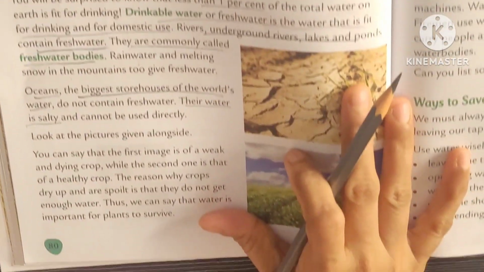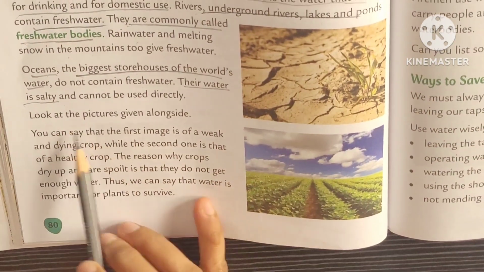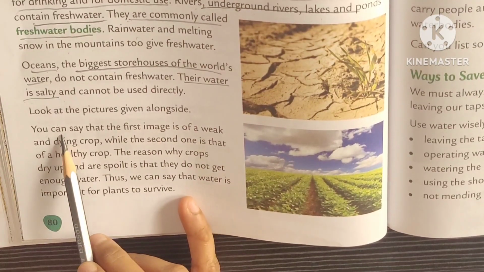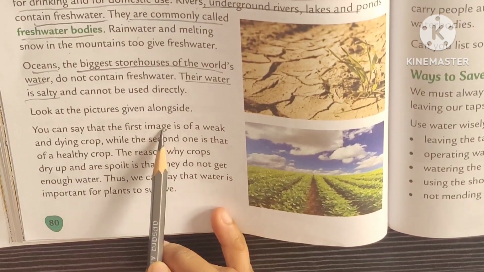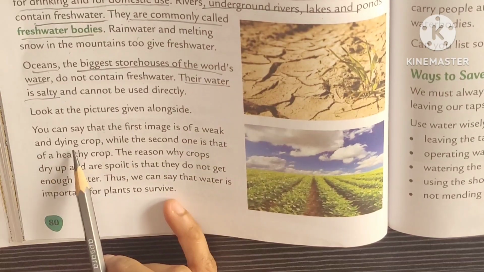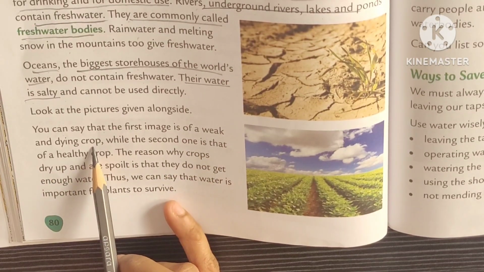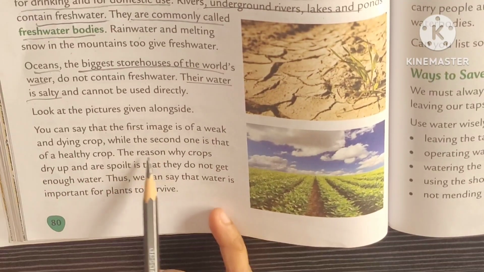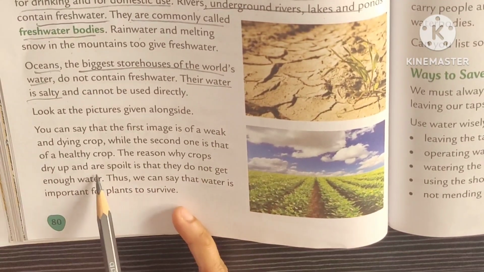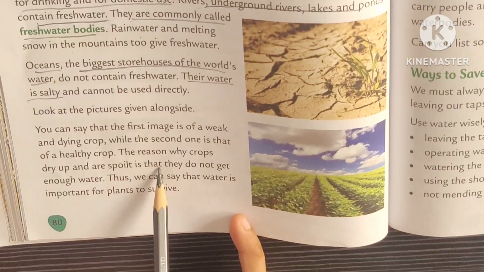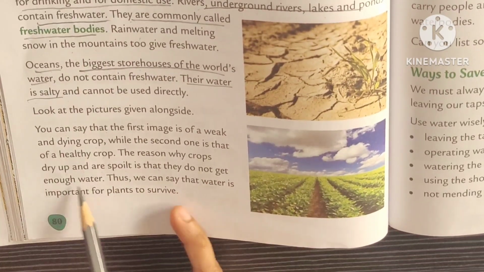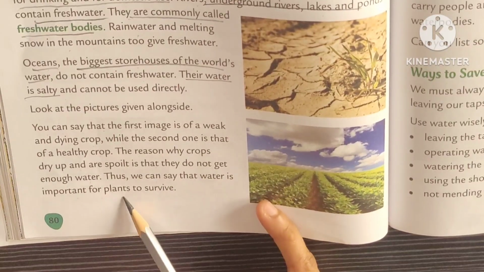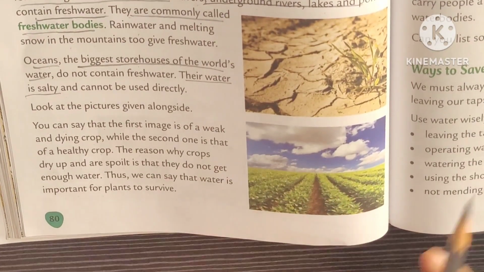Look at the picture given alongside. You can say that the first image is of a weak and dying crop, while the second one is that of a healthy crop. The reason why crops dry up and are spoiled is that they do not get enough water. Thus, we can say that water is important for plants to survive.